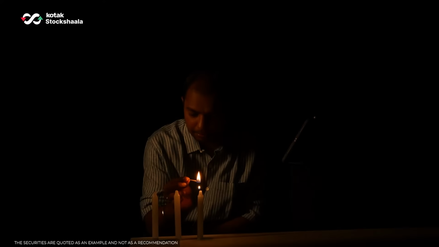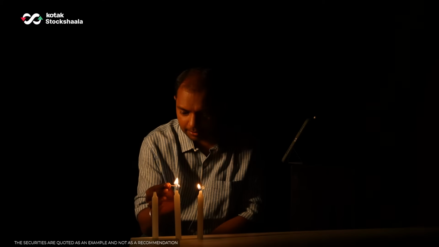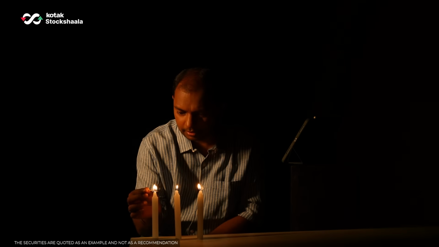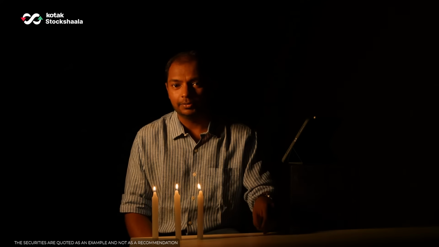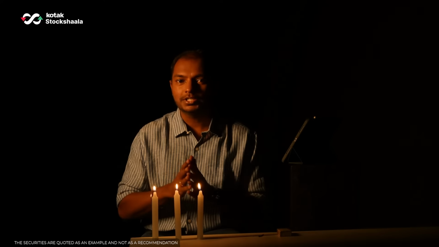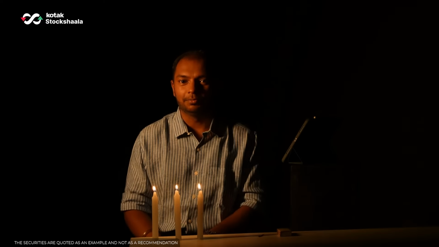Imagine you're in a dark room and the only way you can see is by lighting a candle. Each candle burns for a few minutes, showing you what's happening around you. Similarly, candlestick charts work the same way. They show you what's happening between the buyers and sellers in a specific time frame.